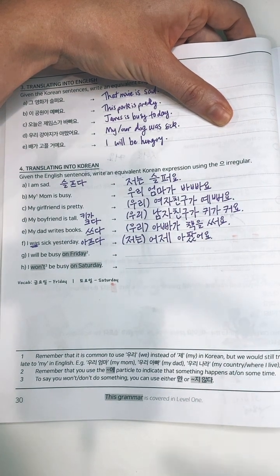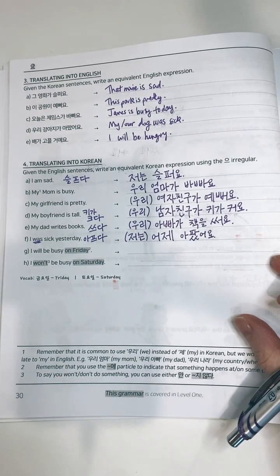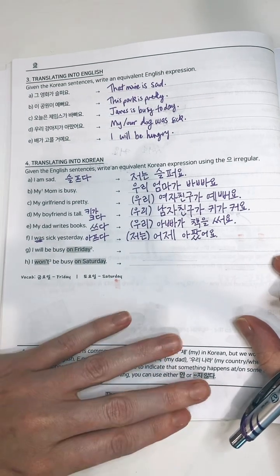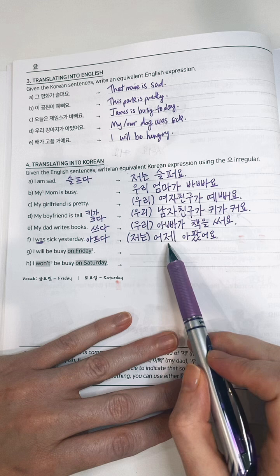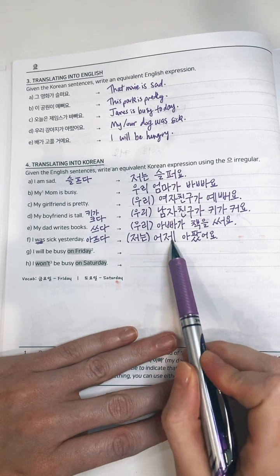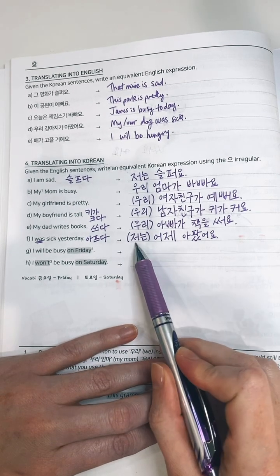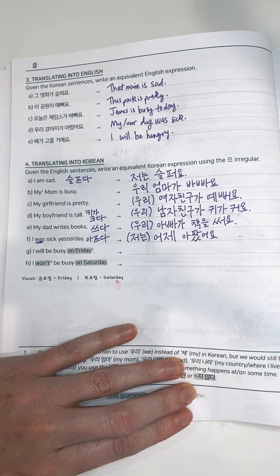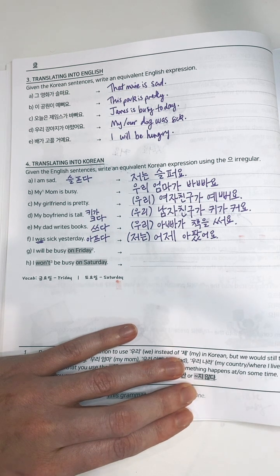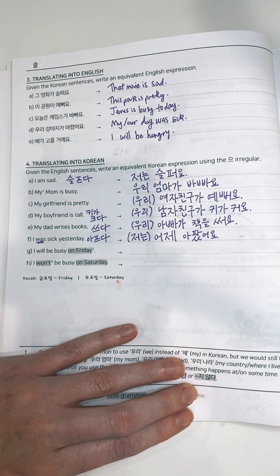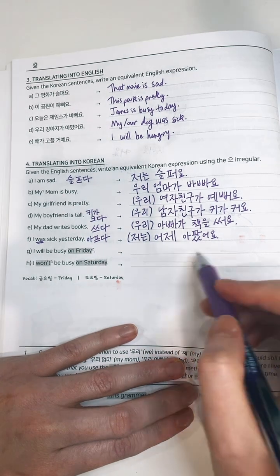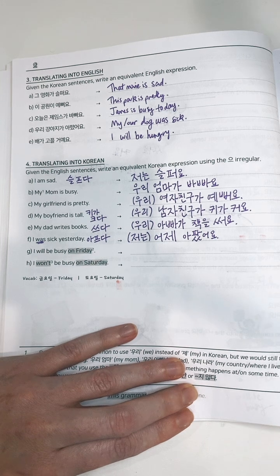Do time prepositions go right after the subject? So Korean, it's fairly loose with where you put your time words. You could put this first. You could say 어제 저는 아팠어요. That's totally fine. You can say 어제 first. You could even say 저는 아팠어요 어제는. Something like that. You could even put it at the end if you really wanted.